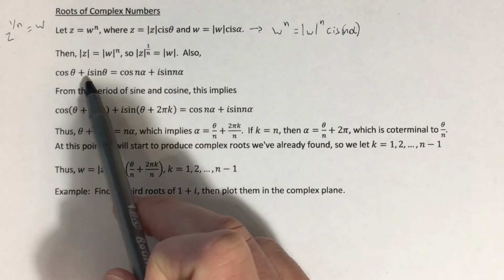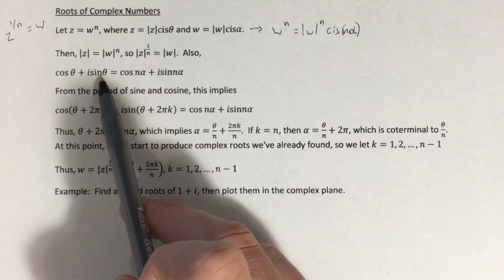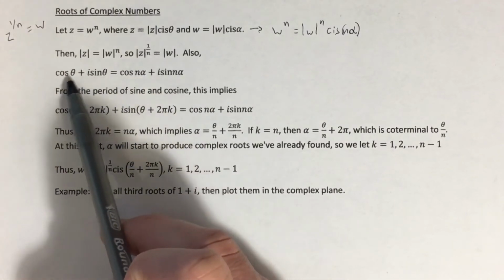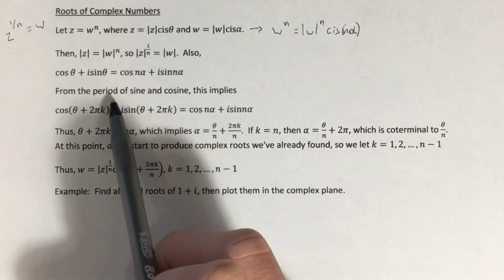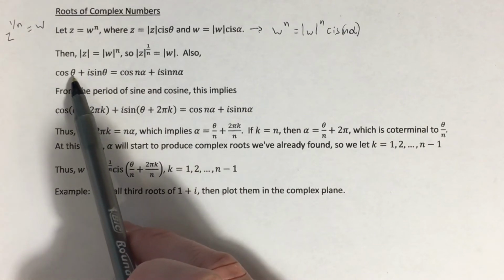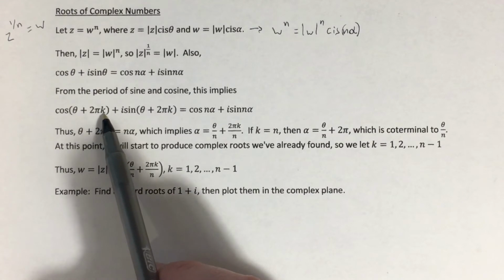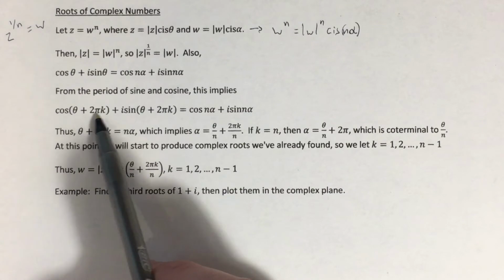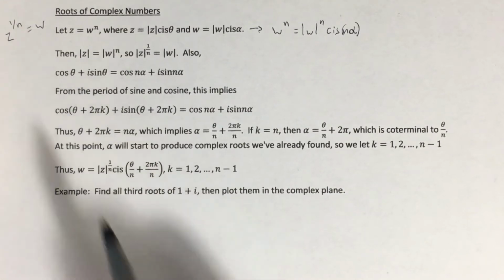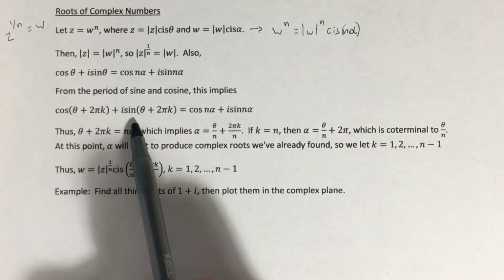But the only way to come up with all of the nth roots of a complex number is to change the way that this side looks. So I'm going to use the period of sine and cosine to rewrite this left-hand side this way. Remember, cosine of theta is equal to cosine of theta plus 2 pi k for any integer k. That just corresponds to several clockwise or counterclockwise revolutions around the unit circle, giving me coterminal angles to theta. Same thing with sine. So I can change this left side into this with no problem.